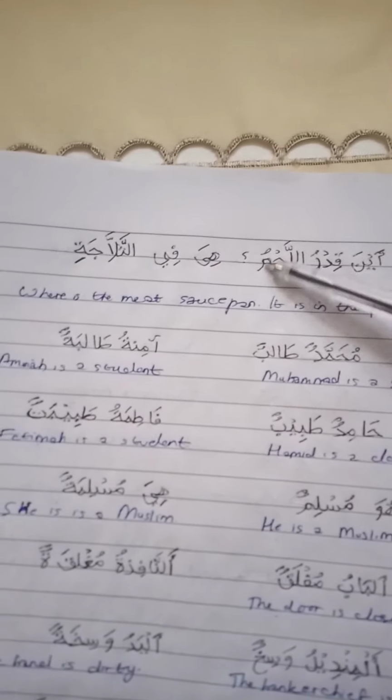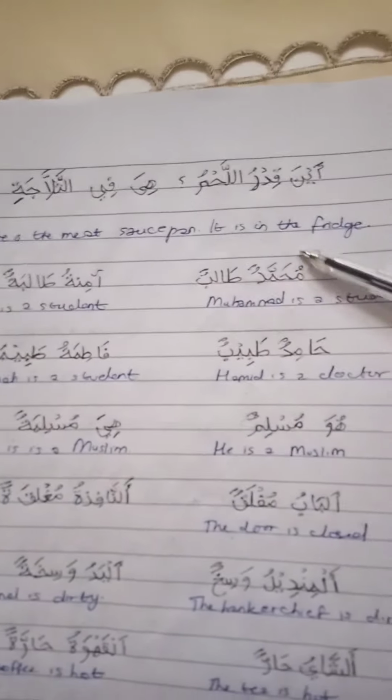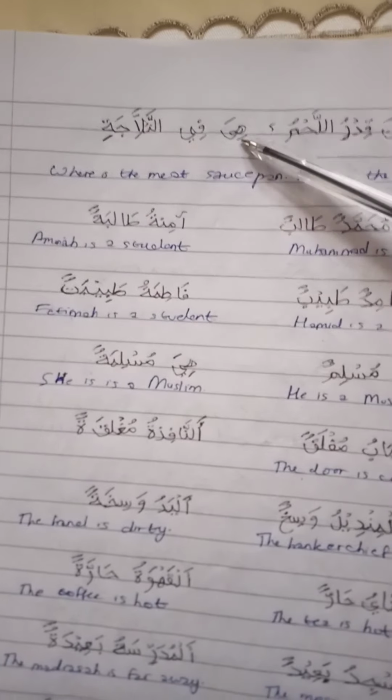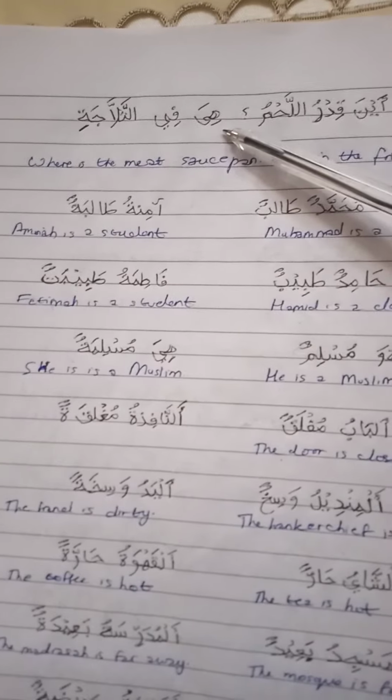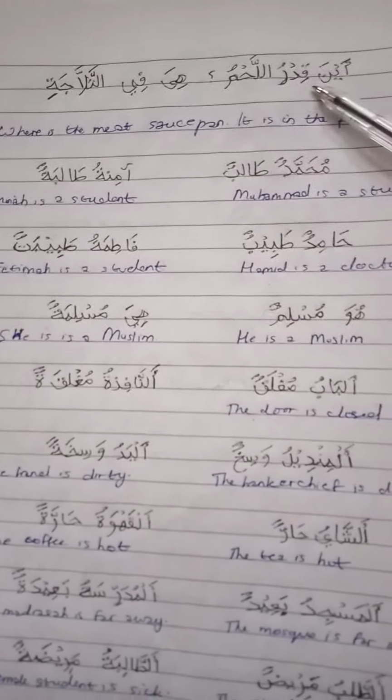Aina kidrul lahmu? Hiya fi salajati. Where is the meat saucepan? It is in the fridge. So again, we say hiya here because it refers to a feminine word. Kidru refers to the cooking pot, the meat saucepan, and this is also a feminine word.